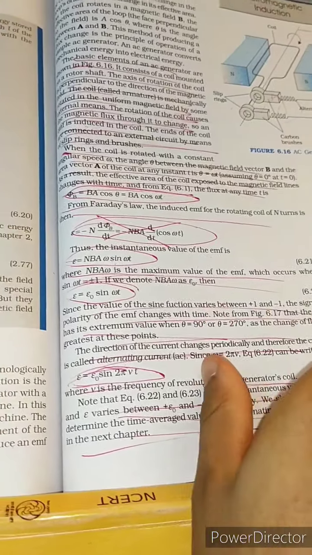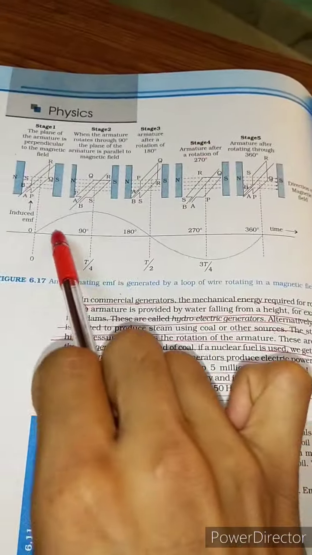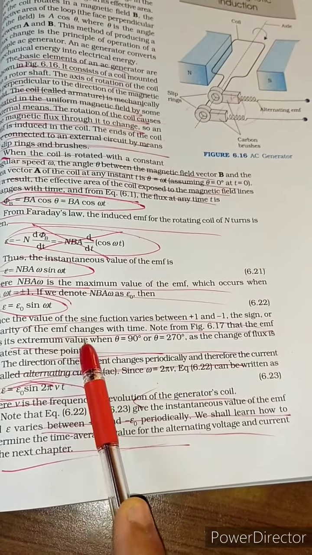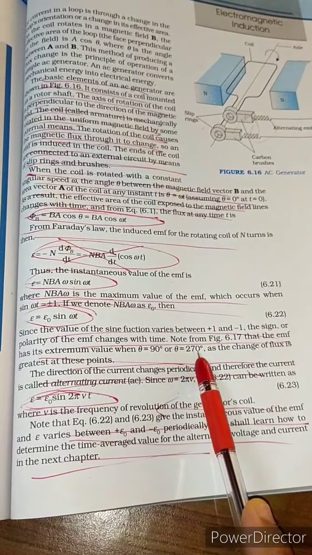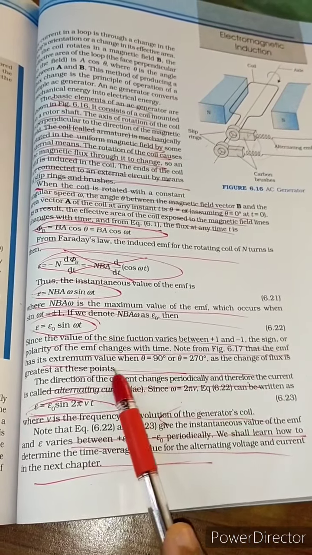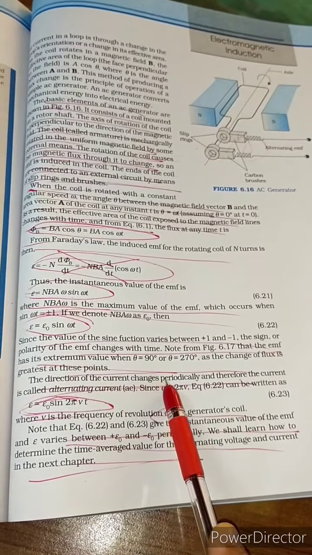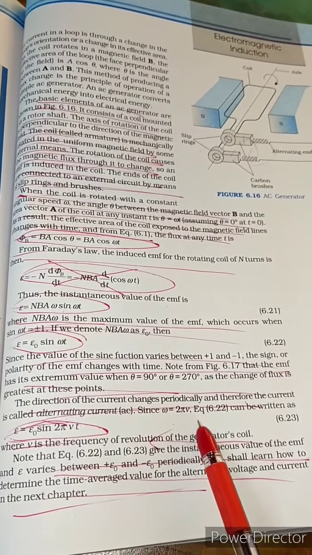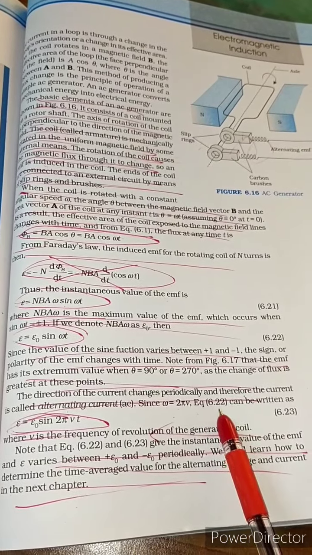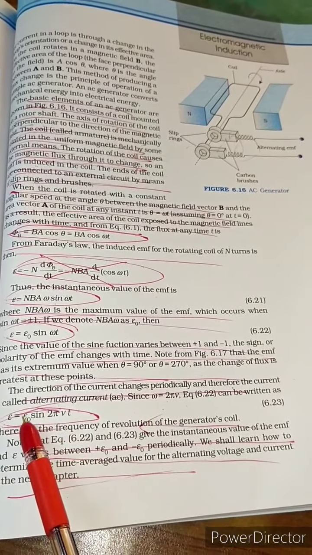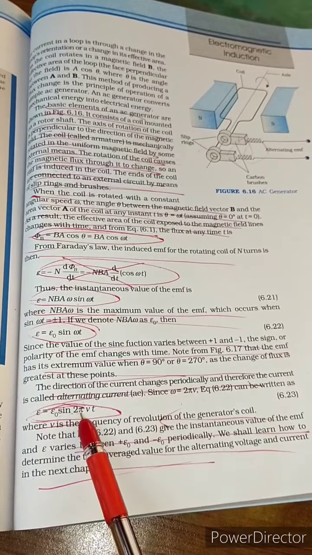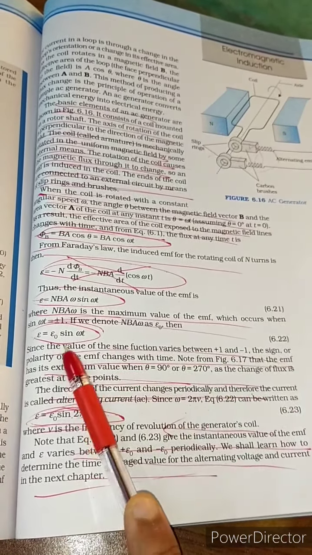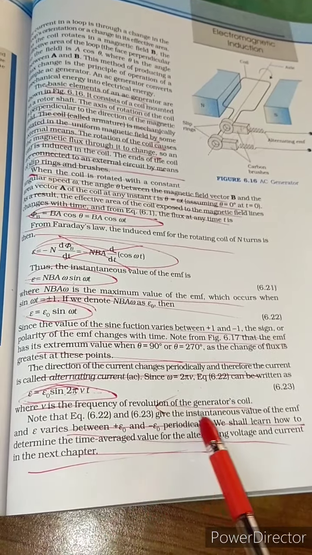Note that from this figure 6.17, the next figure, as you can see, this is figure 6.17, the EMF has extremum value at theta equal to 90 degrees or theta equal to 270 degrees, as change of flux is greatest at this point. The direction of current changes periodically, and therefore the current is called alternating current. Since omega equal to 2 pi nu, equation 6.22 can be written as epsilon equal to epsilon naught sine 2 pi nu t. This is equation 6.23, and equation 6.22 is this. Here nu is the frequency of revolution of the generator coil.